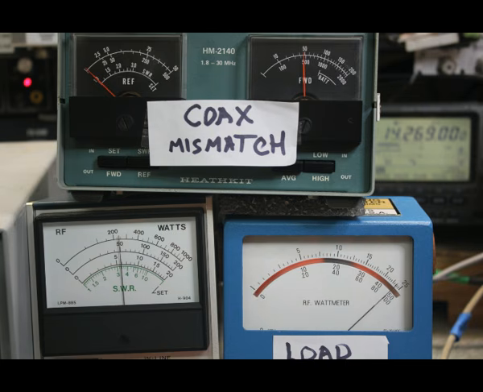So in this whole system, from end to end, from the input into the initial matching network at the transmitter, through that network, through the coax, and through the power meters, and into the dummy load, we wind up with 47 watts or so of power into the dummy load under the 1-to-1 SWR condition.